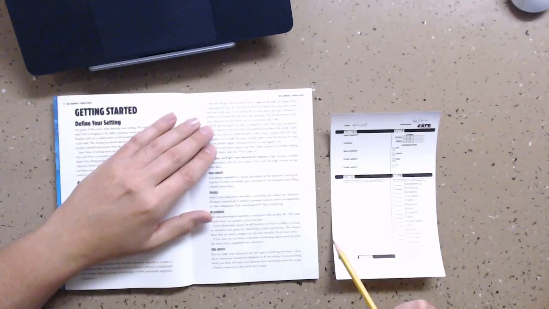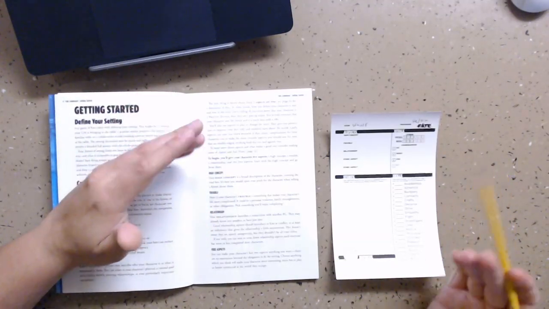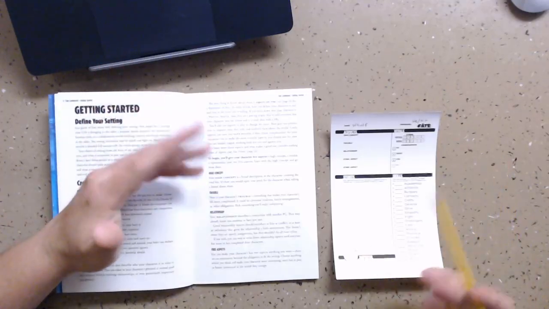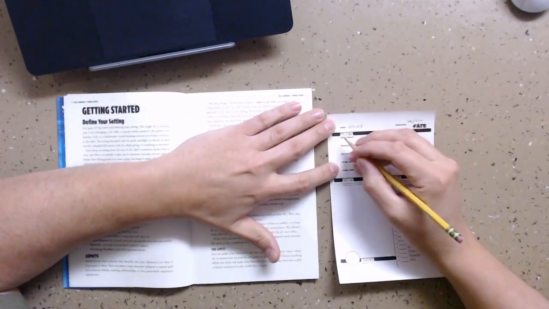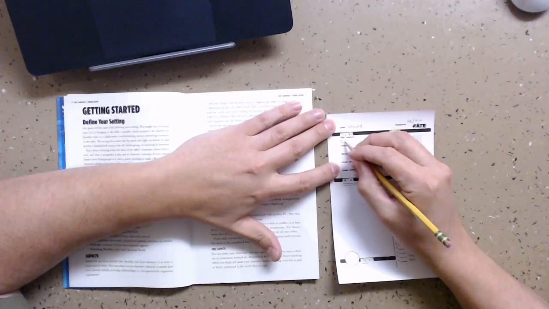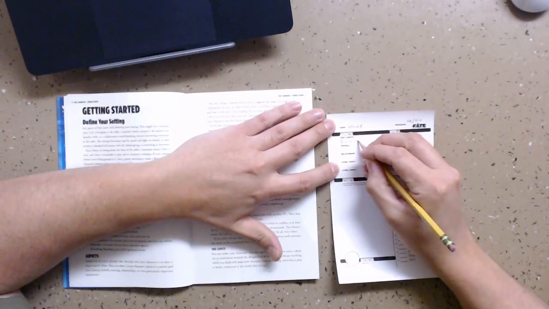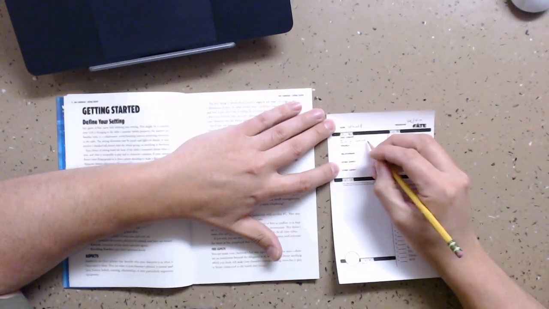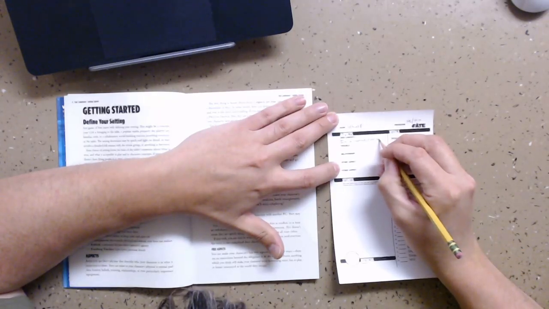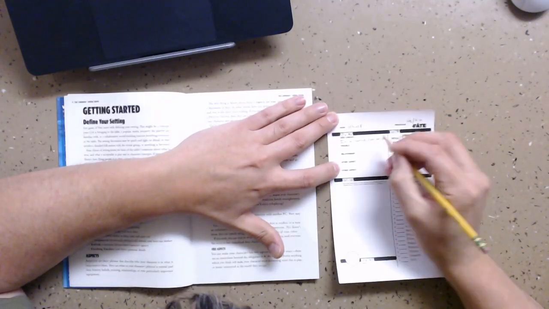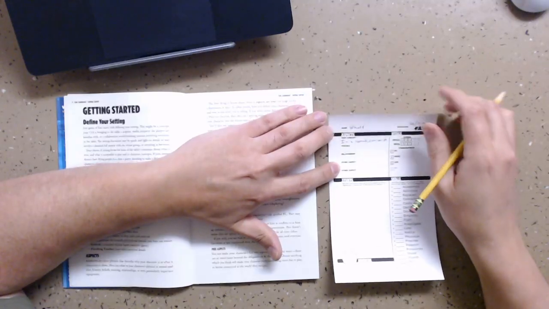Typically, the lone wolf himself is a wanderer. He's a nomad, doesn't have a home. He is a survivalist. So let's say I'm a nomad survivalist. We'll see how that pans out.